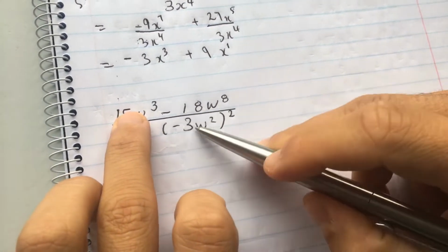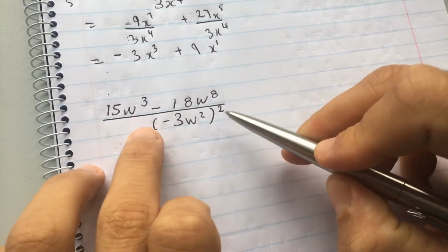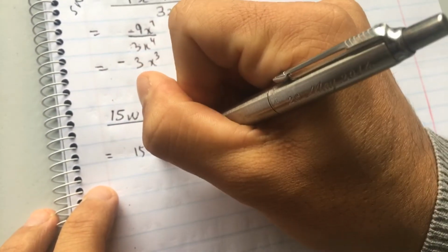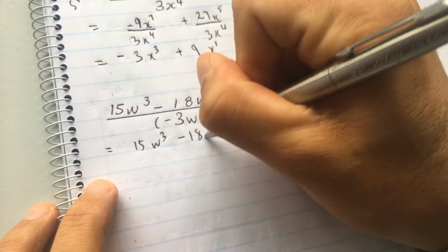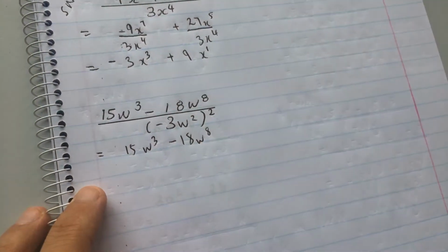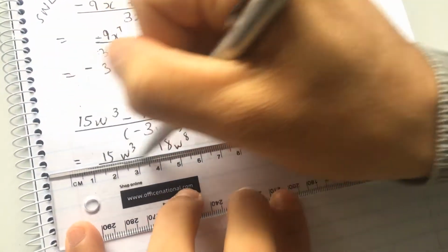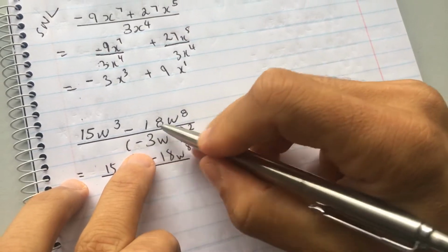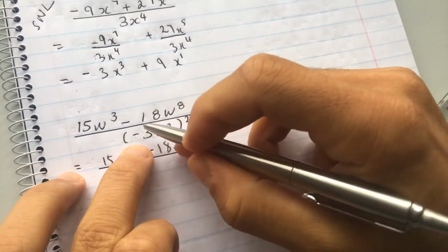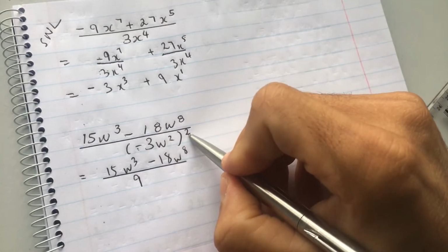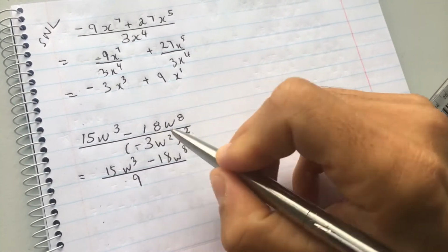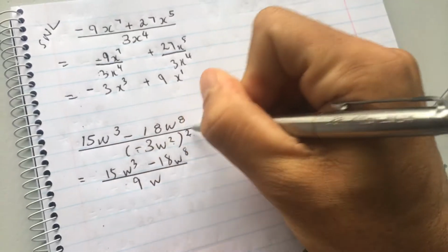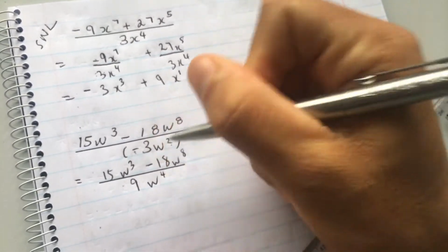Before I can put it over this, I have to work this out first, an exponential law, raising to the power. So I have to put the 15w to the power of 3 minus 18w to the power of 8. And I have to work out that quickly. Negative 3 squared. So it's negative 3 times negative 3 will give me 9. Positive. Remember, negative to an even power gives me a positive. 3 squared is 9. And then what do I do there? I times those two together. W to the power of 4.